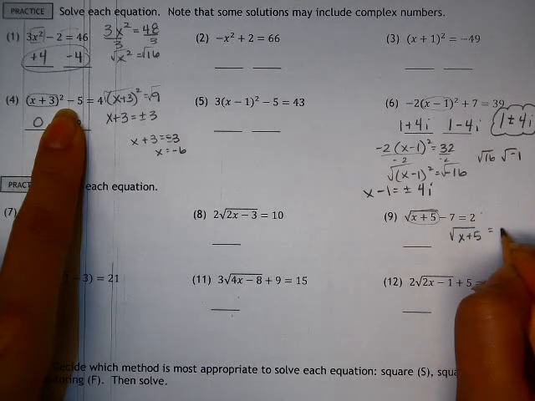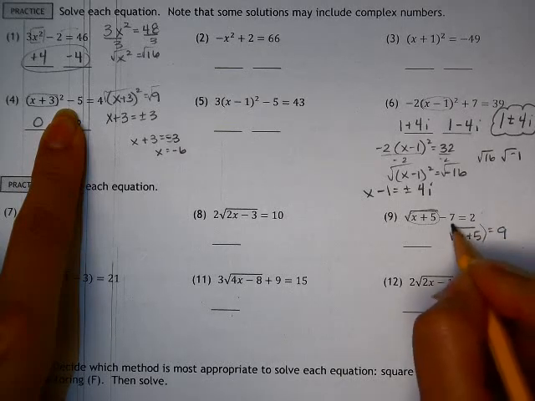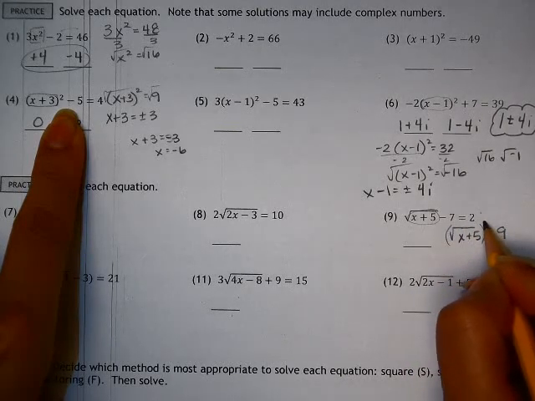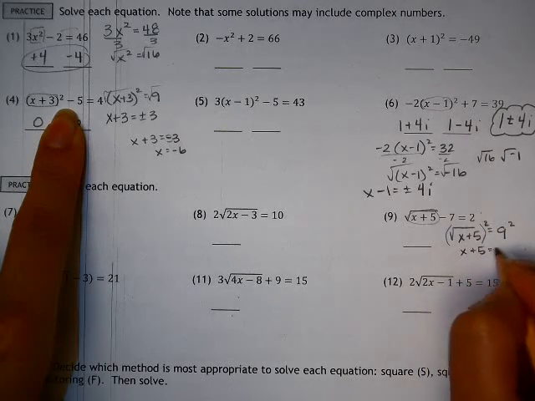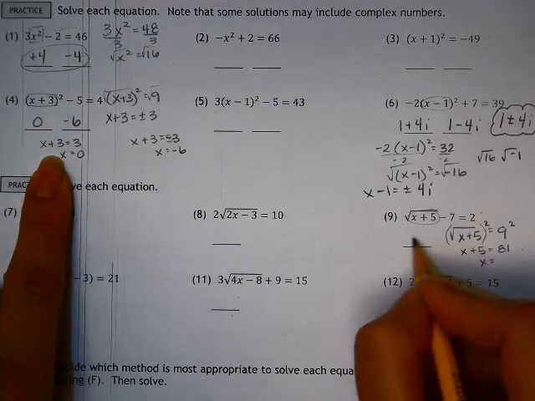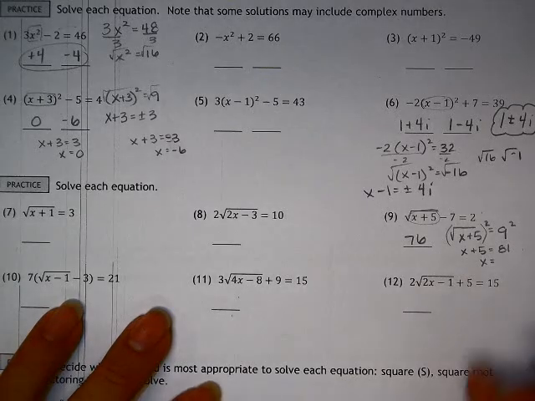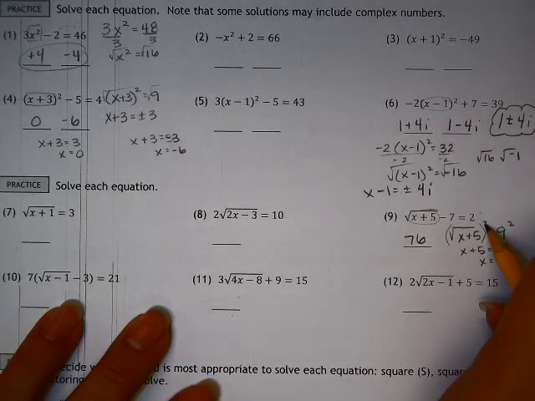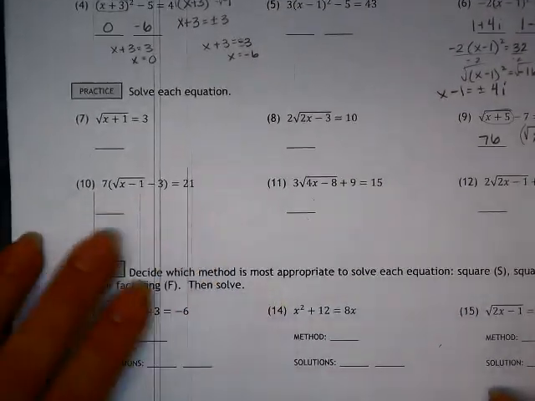And once I get the variable as isolated as I can, then what I want to do is undo this. So the opposite of square rooting something is squaring something. So I get x plus 5 is equal to 81, and x is equal to 76. When I'm done, there's only one answer there, because you don't get two answers when you square something. You only need to get it when you square root something. Let's look at two others.